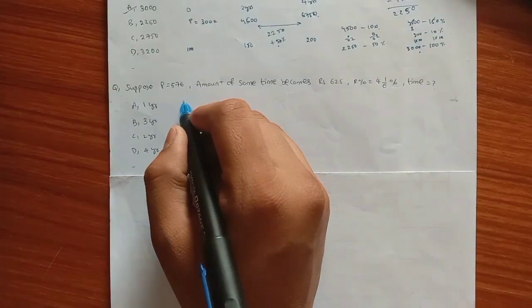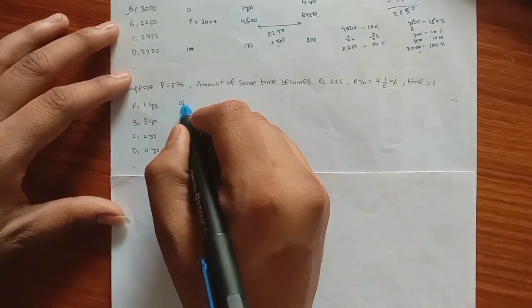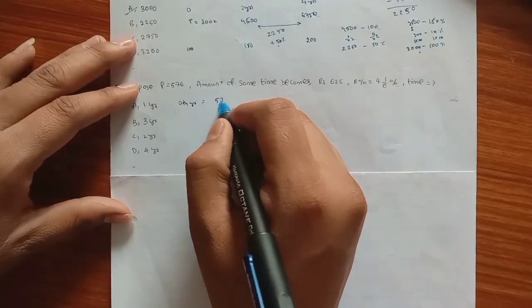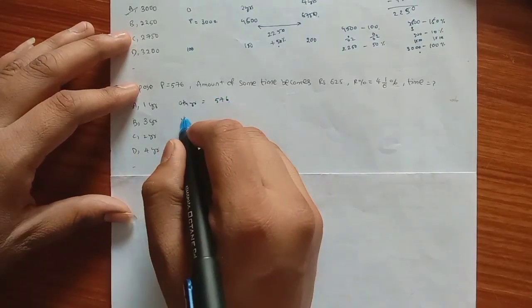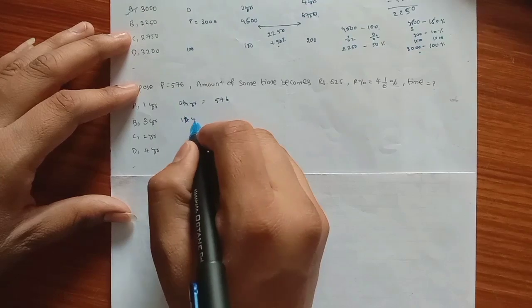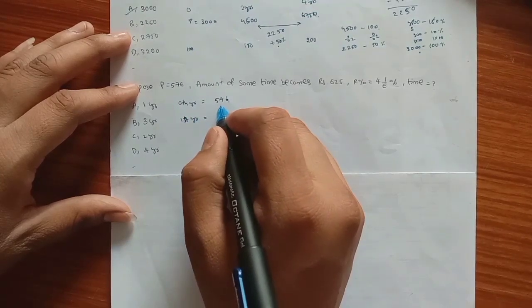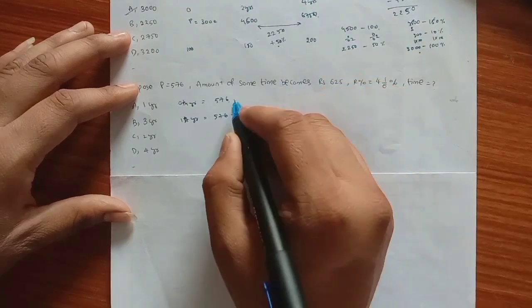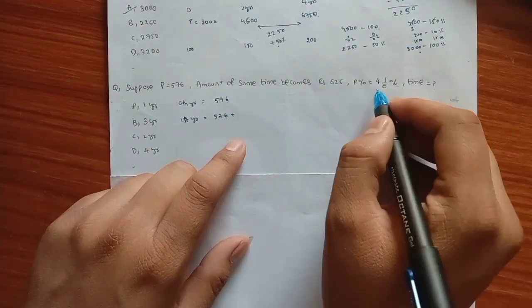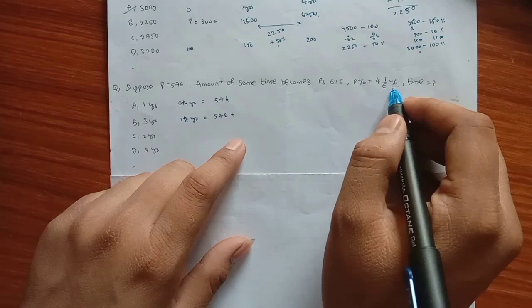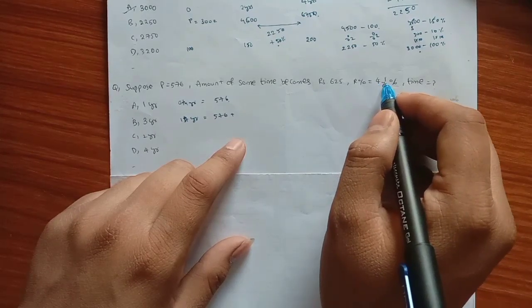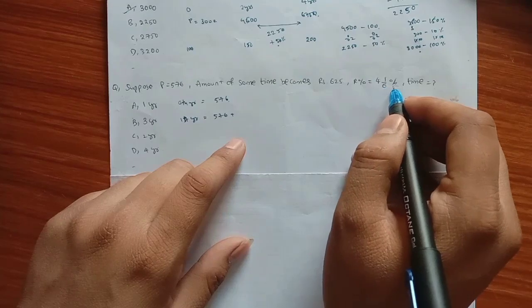At the 0th year, the starting year, the amount is 576. In the first year, he adds interest of 4 1/6%, which is 25/6%.